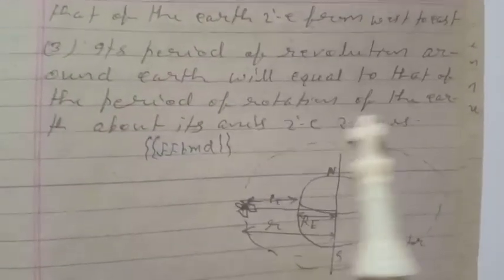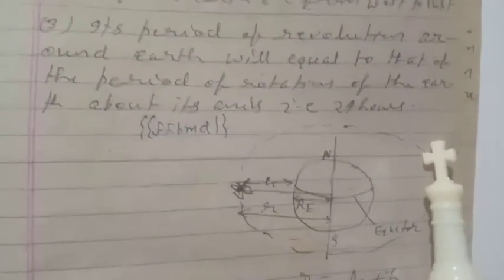Third, its period of revolution around Earth will be equal to the period of rotation of the Earth about its axis, that is 24 hours. If a satellite fulfills these three conditions, it will be called a geostationary satellite, that is, it looks stationary from the Earth.